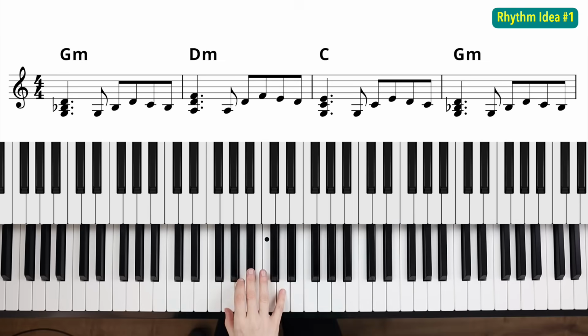But now we come to the rhythm ideas. Okay, rhythm idea number 1 brings more movement into your chords. And we will play a little melodic line inside the chords. We are starting with the G minor triad. Here we are playing the 3 notes upwards. And then ring finger, middle finger, okay?